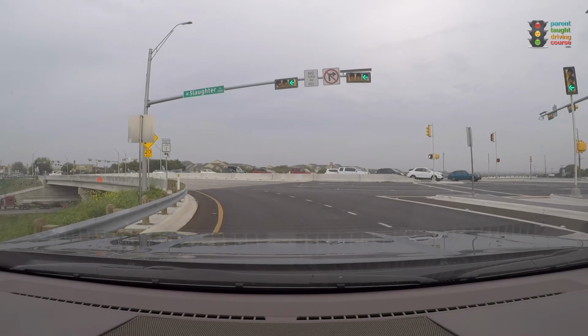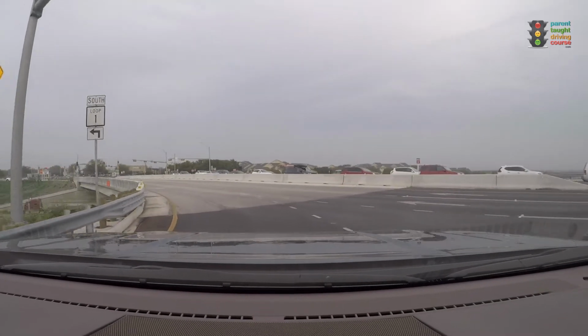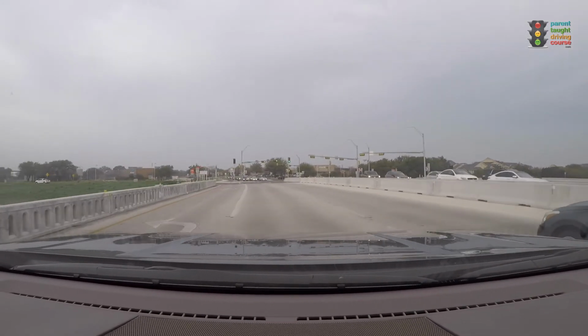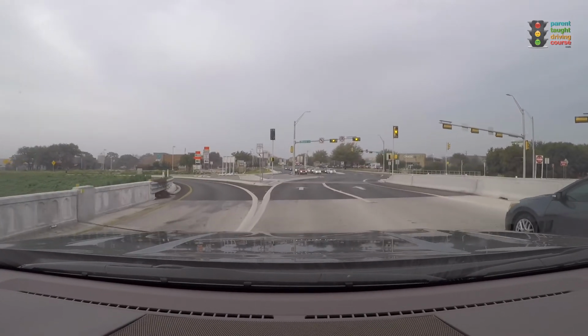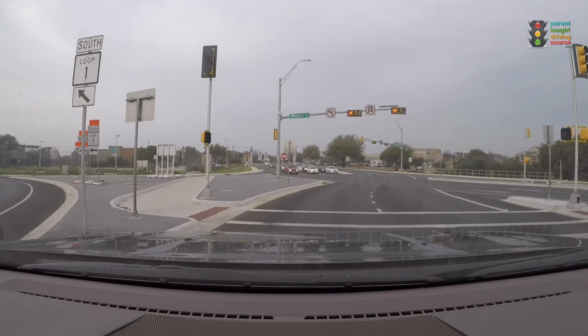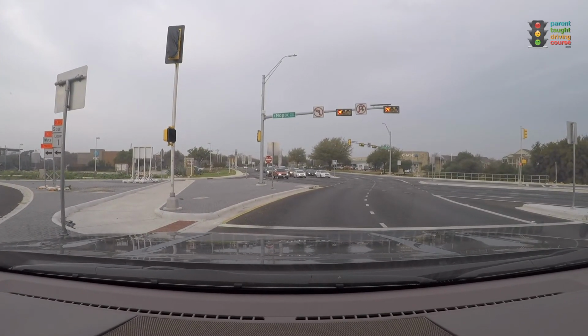Light is green. I'm checking my mirrors. I accelerate gradually. I'm looking ahead at the next traffic light. It is green. I'm checking my mirrors again. There's a vehicle on my right hand side. Now the light turned yellow. I check my mirrors, slow down as I approach the intersection, and I'm going to make a complete stop. Make sure you stop again. I know I've said it a dozen times, but you want to make sure you stop behind the stop line and the crosswalk.